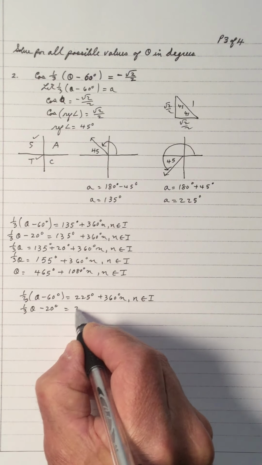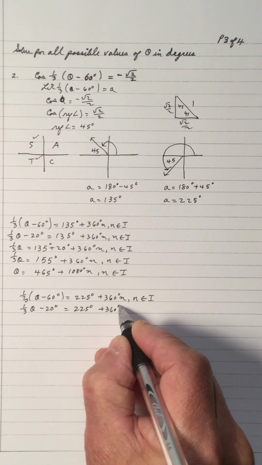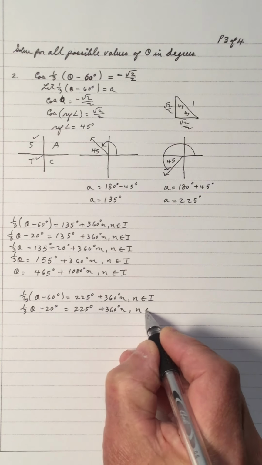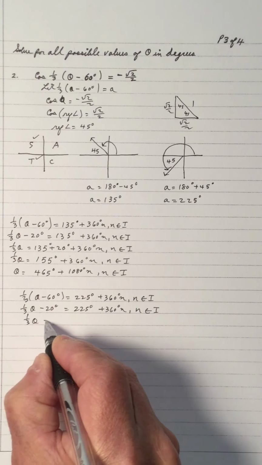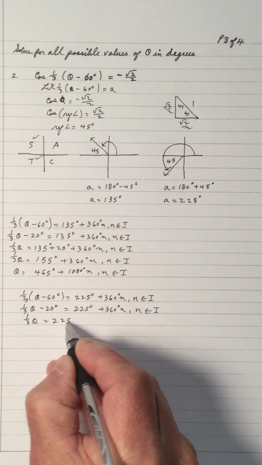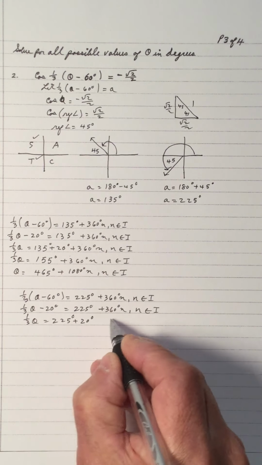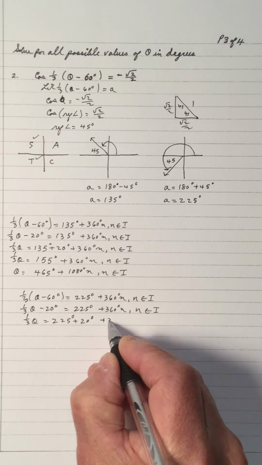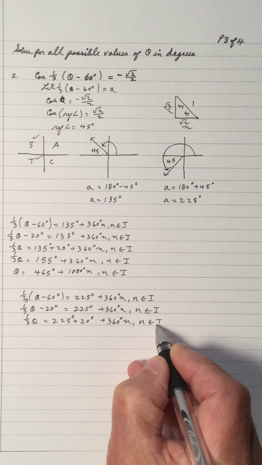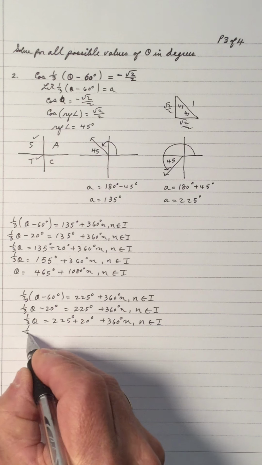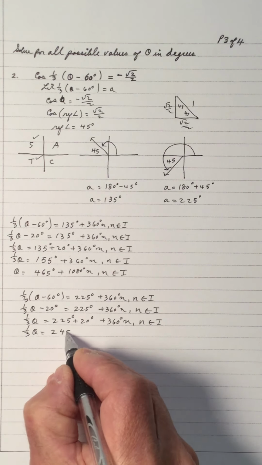And you can see that it's very mechanical once you get used to it. Add, bring the minus 20 over, make it plus 20. So we have 1/3 theta equals 245.